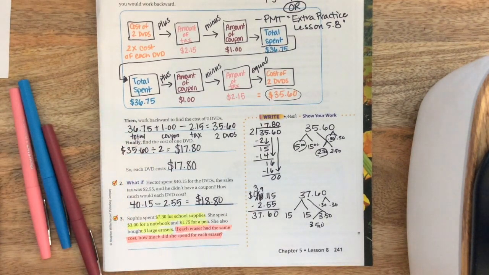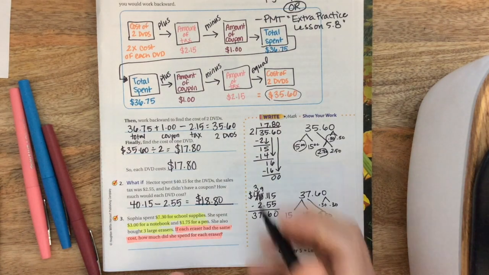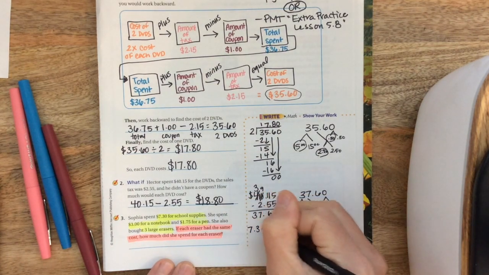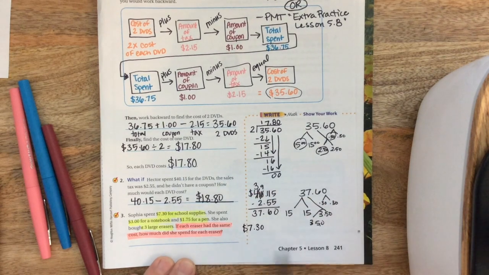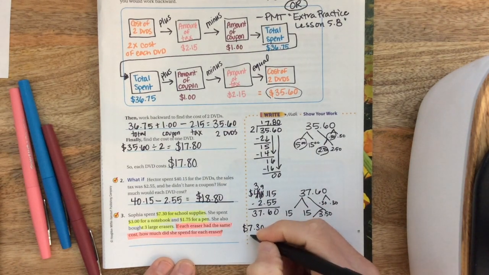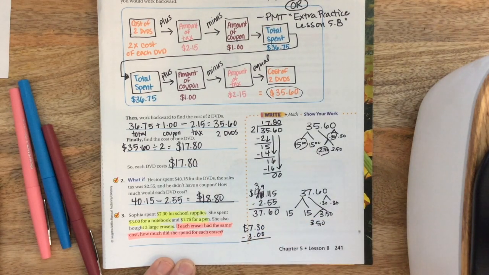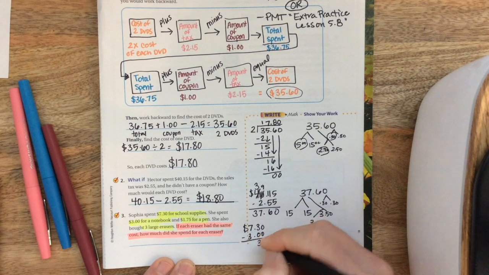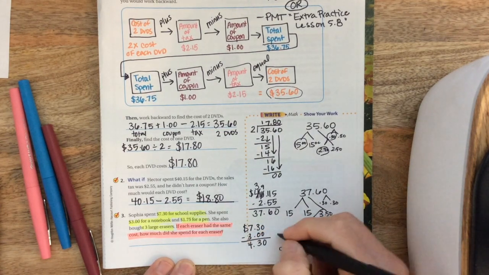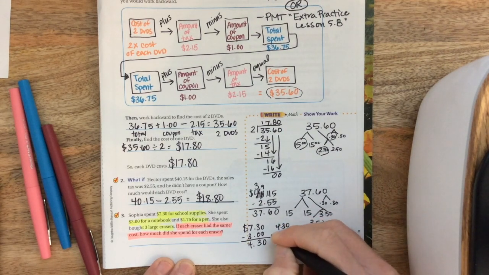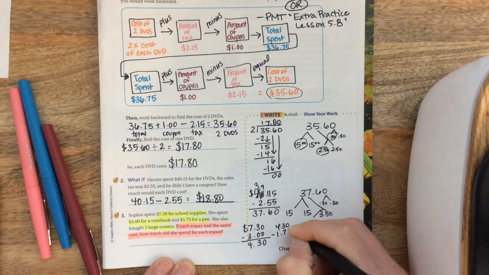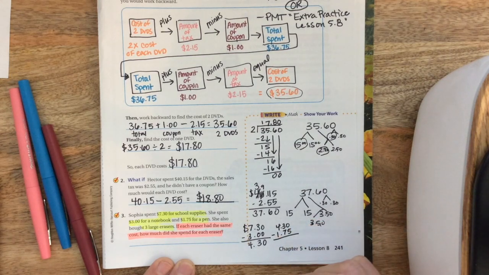It's asking me what I need to do. Well, I'm going to start with $7.30, and I'm going to start subtracting all of the things that she bought. So $3 for a notebook. 7 minus 3 is 4, $4.30. And then I'm going to move this over here so I have a little bit more space to write. Minus that $1.75 for a pen.